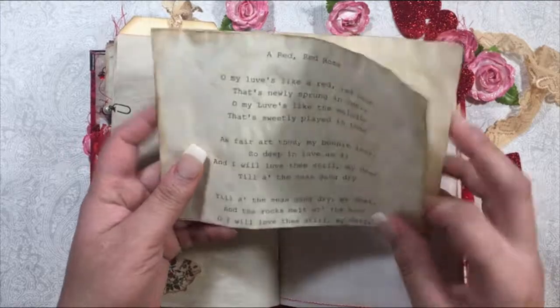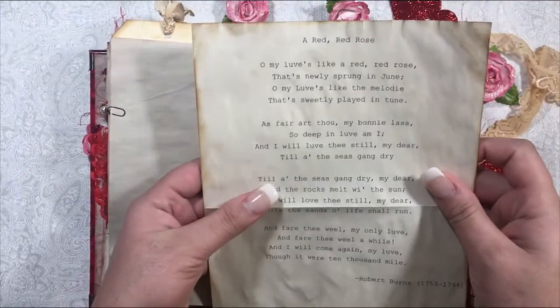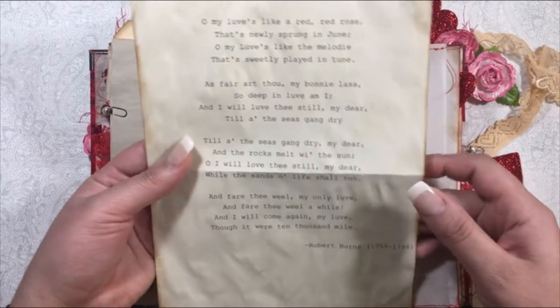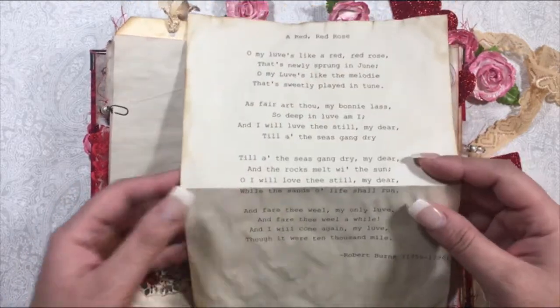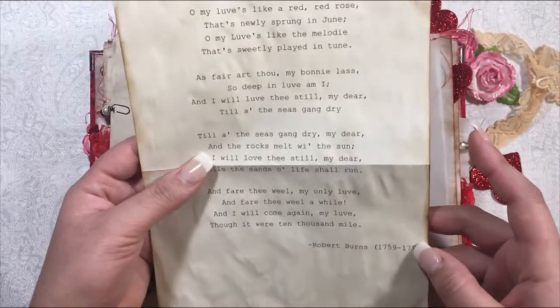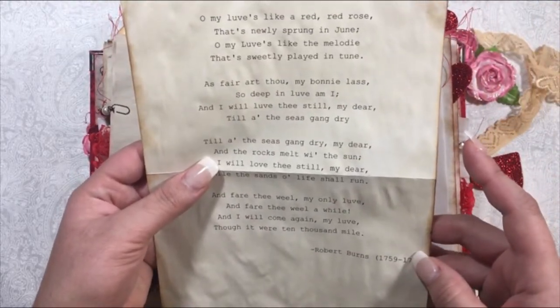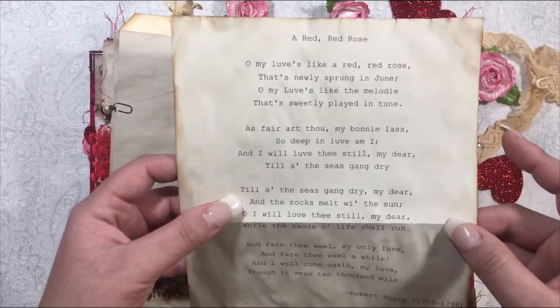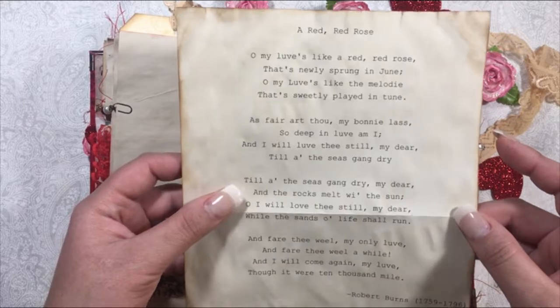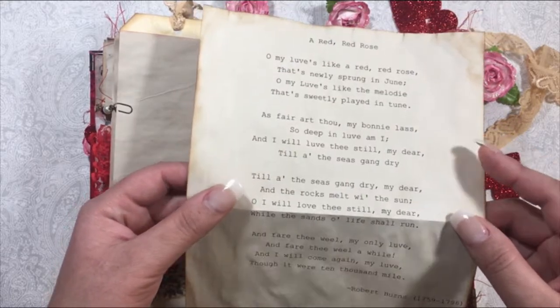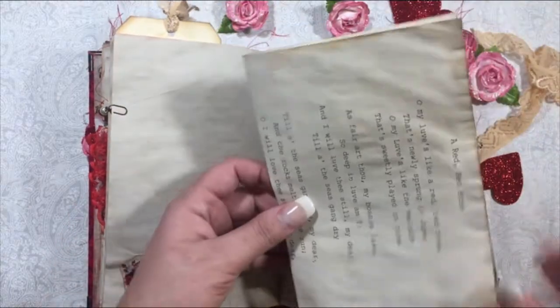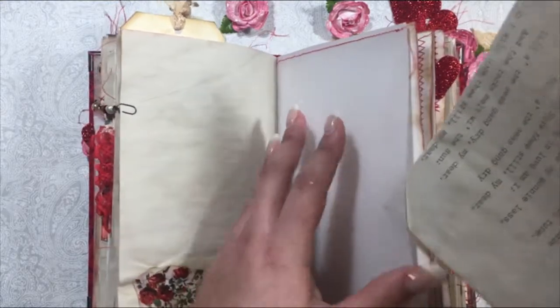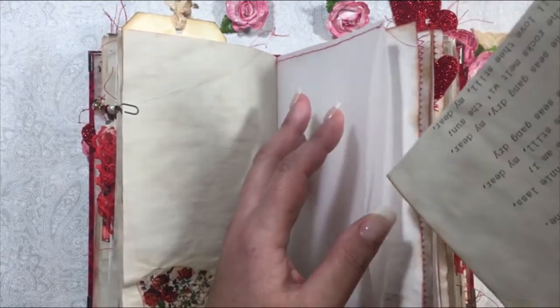This poem is called The Red, Red Rose by Robert Burns. He was a Scottish poet and lyricist. Am I saying that right? Lyricist. And it's a poem about a red rose, and obviously a woman. So I thought it was appropriate and very pretty to add in here.